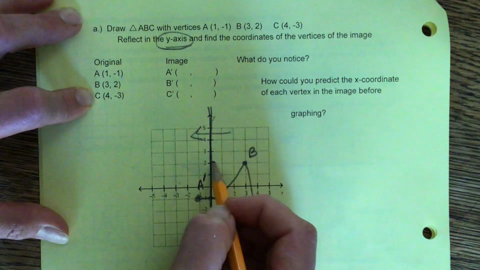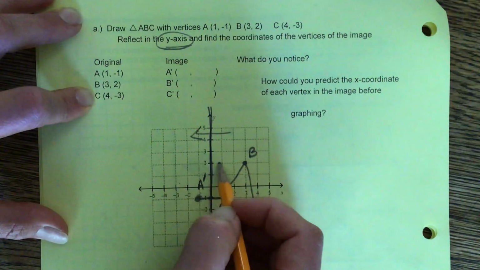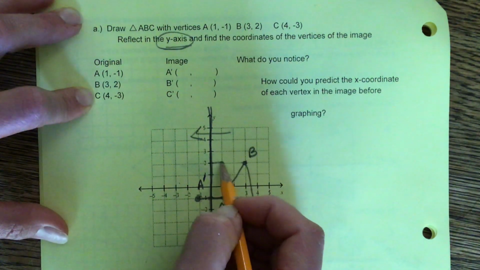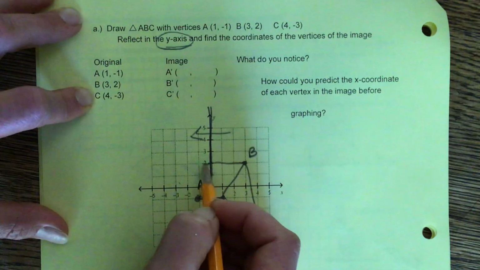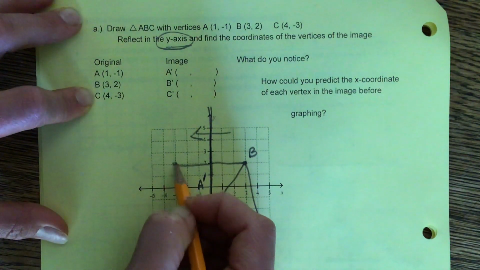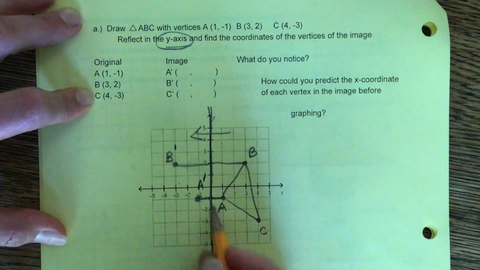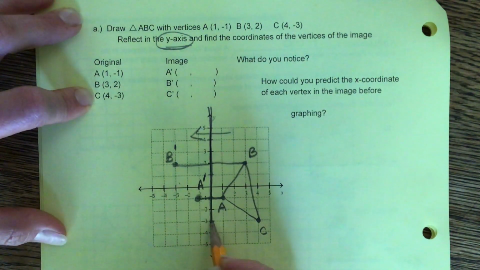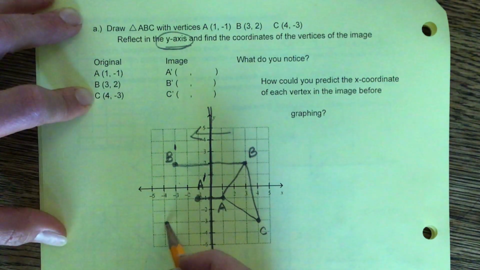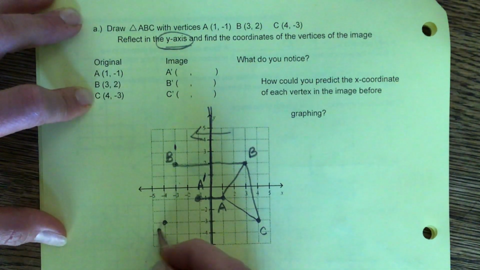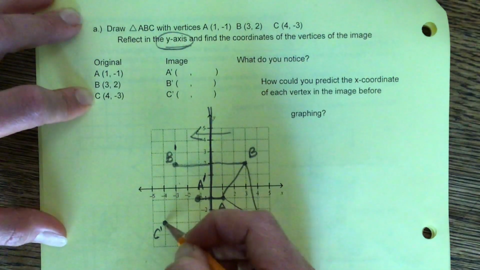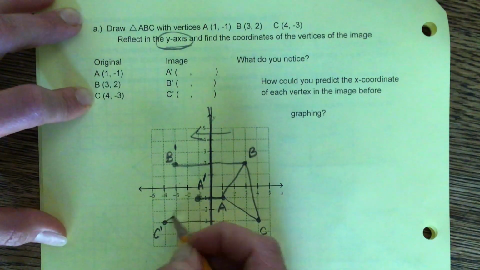Okay, and B, I'm going to go over this way, the same direction that the B is. So 1, 2, 3. So I'm going to go 1, 2, 3 in the opposite direction, and that is where B prime lives. And then C, I'm going to go right here to this line, and this is exactly where it's going to reflect over, but in this direction. So we're going to count 1, 2, 3, 4. So that is where our C prime will lie. So there should be a line there.